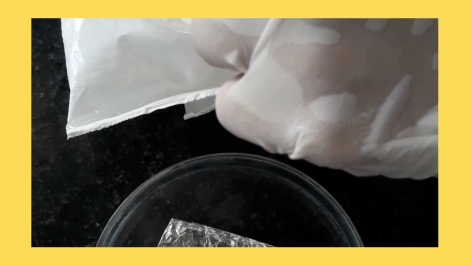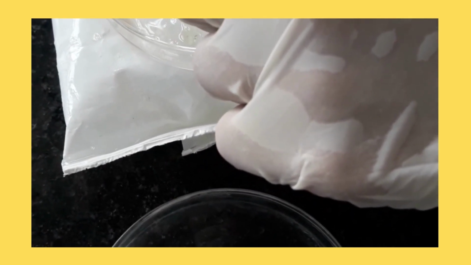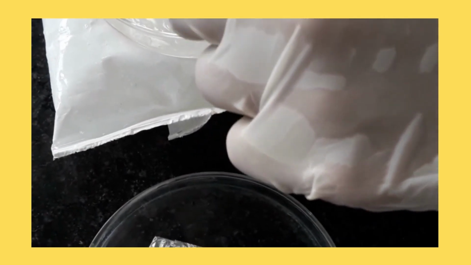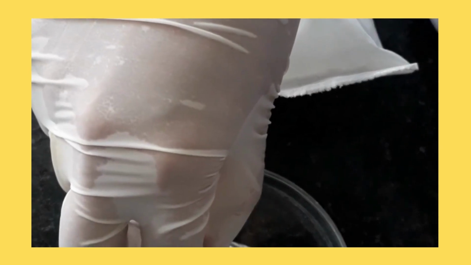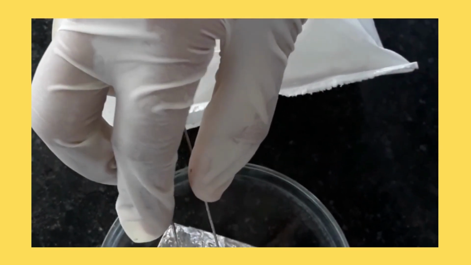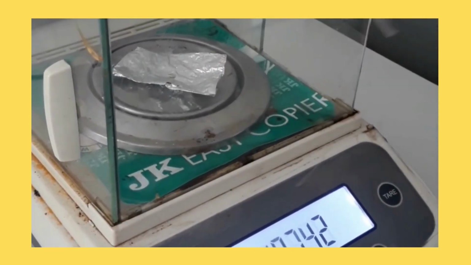Sample preparation. In sample preparation, first of all we have to dissect the fish and remove the gut tissue. Now weigh the fish gut tissue.